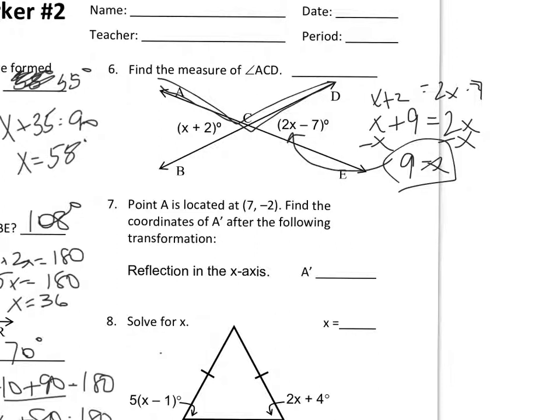Well, 2 times 9 is 18, minus 7 is 11 degrees. And now, because that's a degree symbol, because this angle right here, ECD, is 11 degrees, it makes a linear pair with ACD. So 180 minus 11 gives me 169 degrees. And that's the measure of the linear pair to DCE.